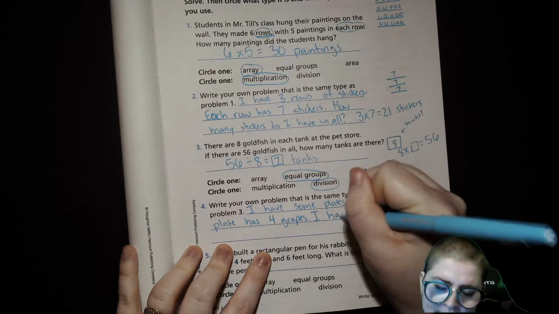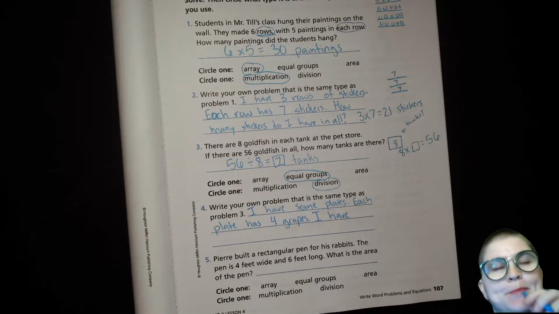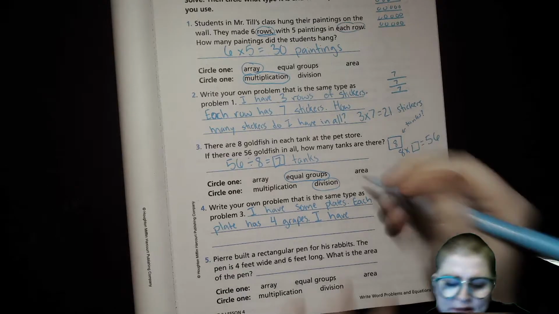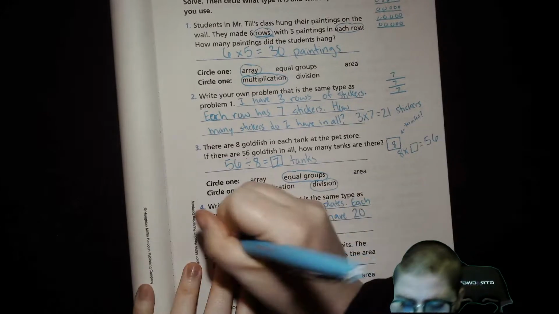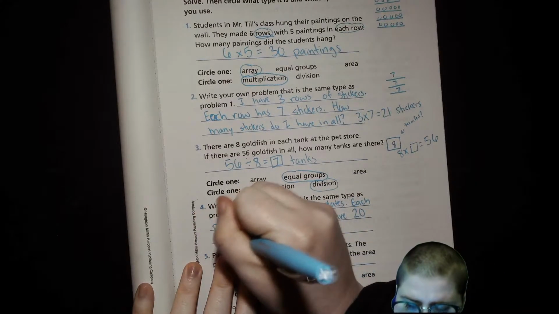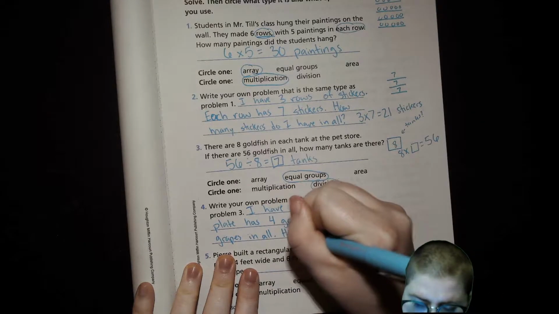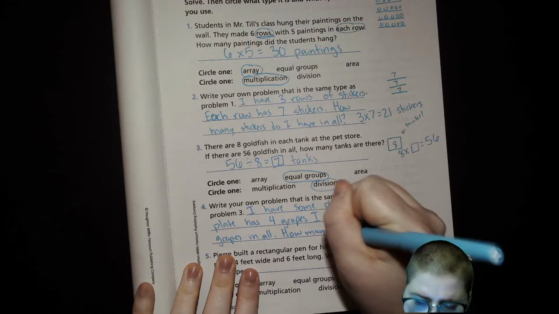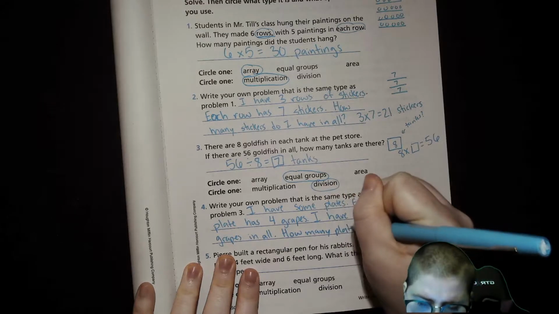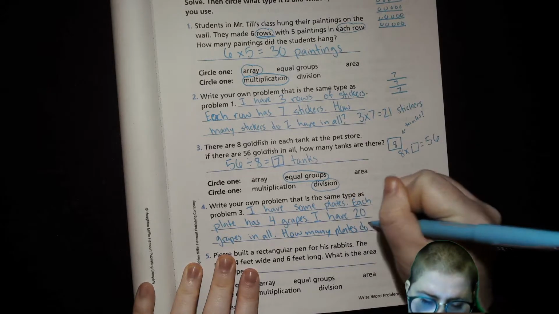Now, what's a multiple of 4? Let's pick a number. Maybe you could do 4, 8, 12, 16, 20. Let's do 20. I have 20 grapes in all. How many plates do I have?